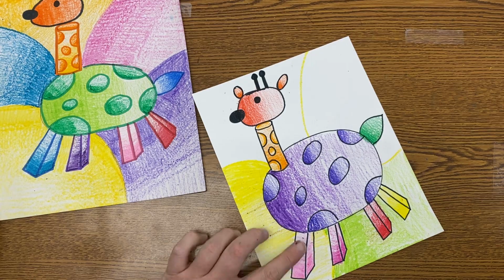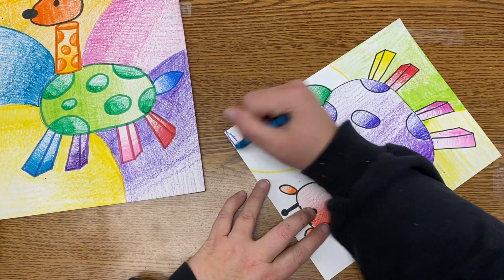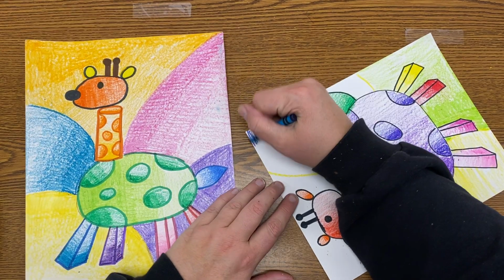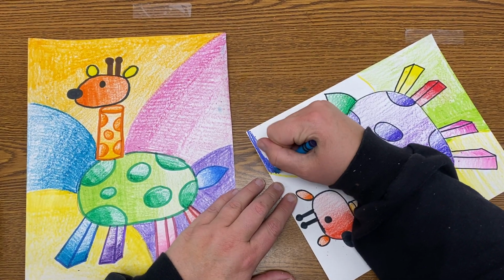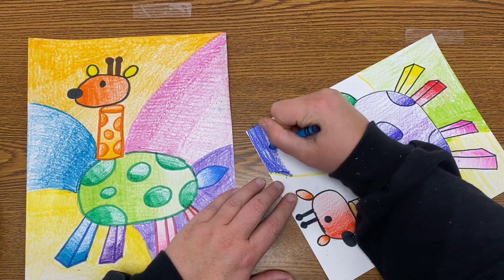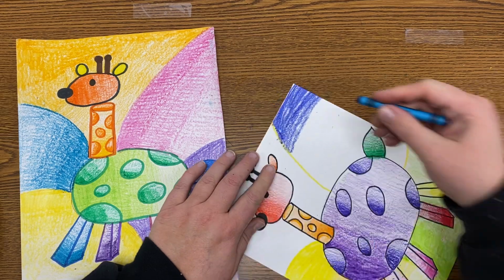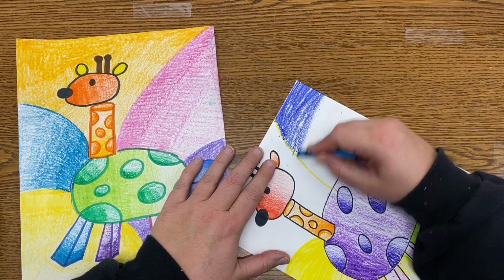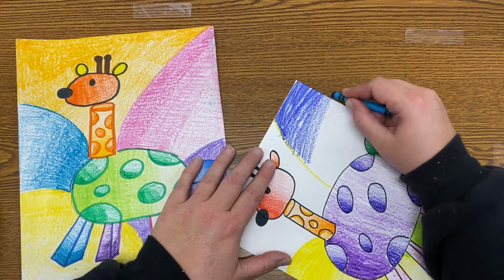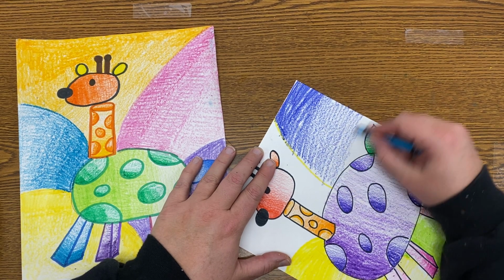Okay, I'm gonna spin it around and keep going here. I think I'm gonna start with some dark blue up in the corner, although this is kind of more like a bluish purple, I guess. And then slowly start transitioning into a lighter.